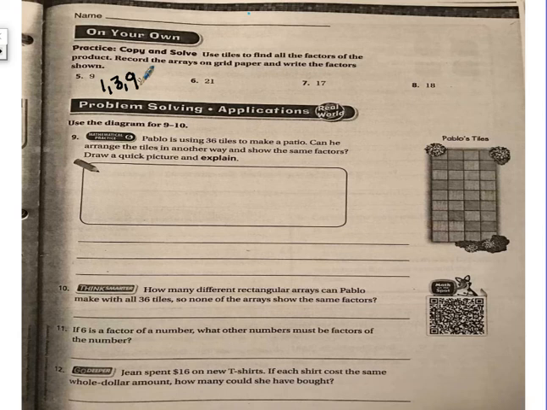Okay. Like I said, you can go pull some tiles if you need some help with that, or just grid paper too. That's a good one. That will help you.